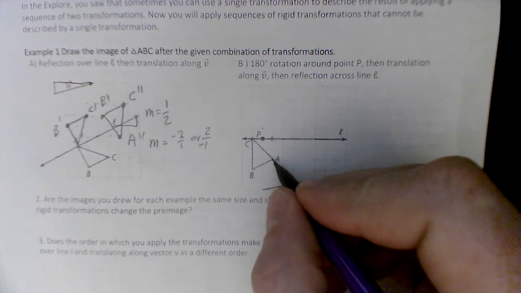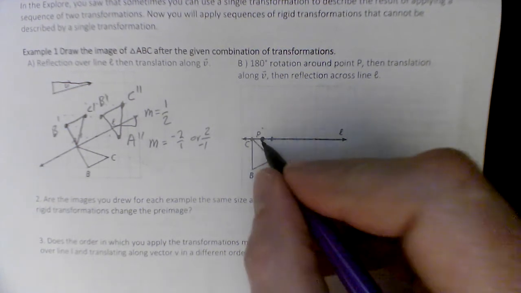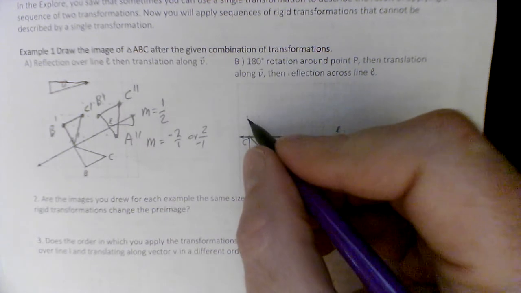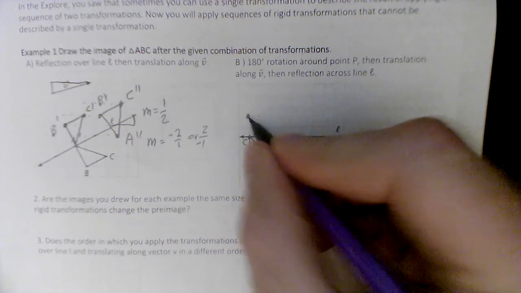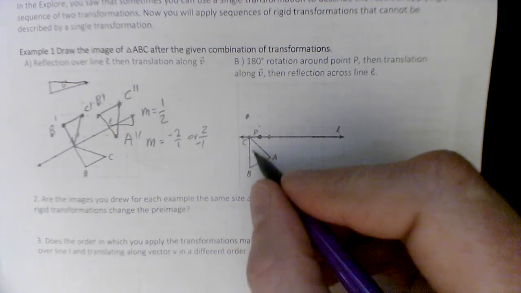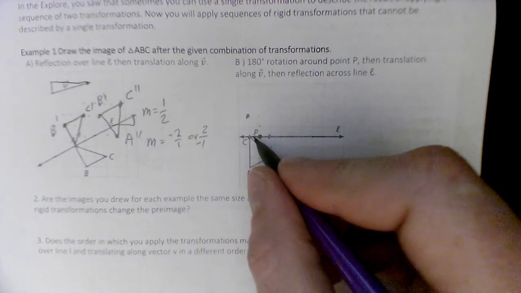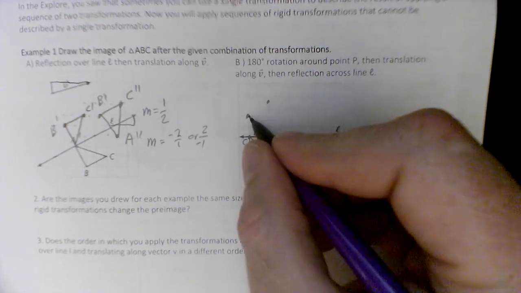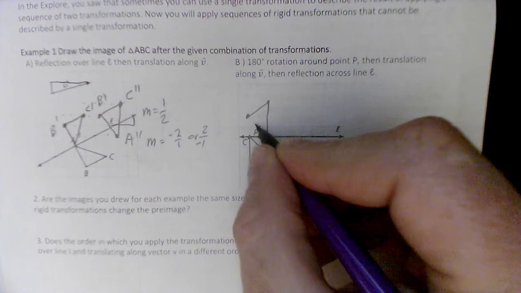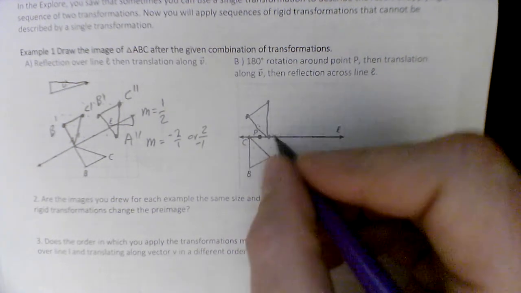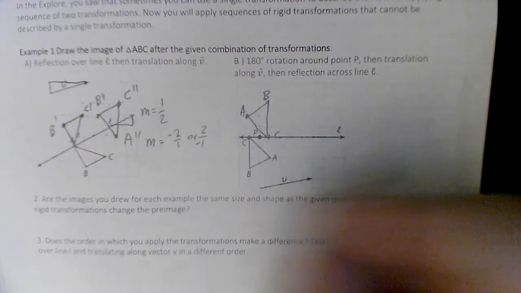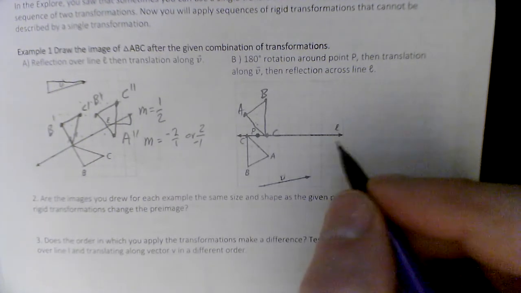This A right here is 1, 2, 1, 1, 2, 1. It's going to be up here. And this B, 1, 2, 3, half, 1, 2, 3. It's going to be up there. There is going to be our new C, A, B. That's my rotation around P.